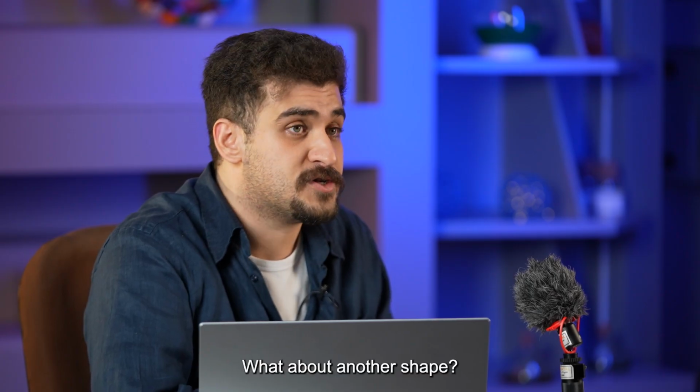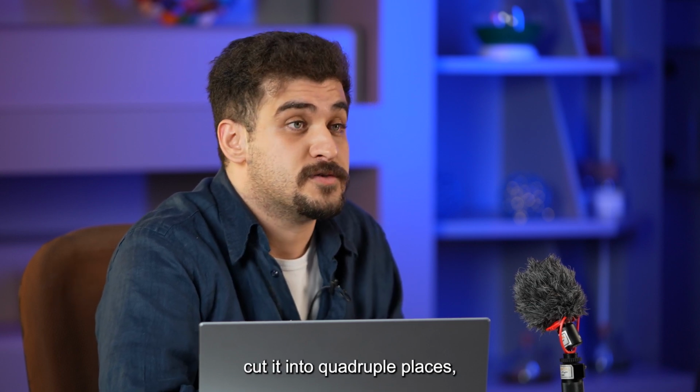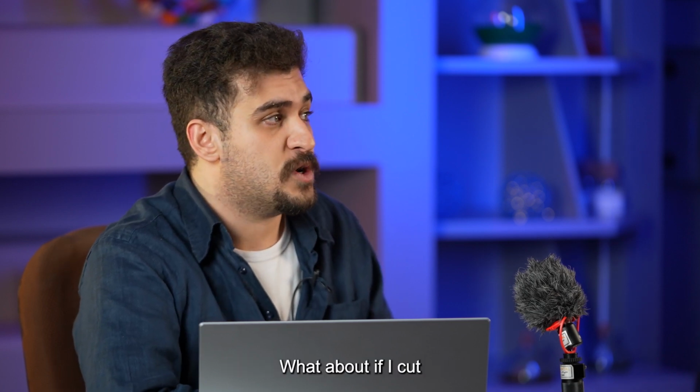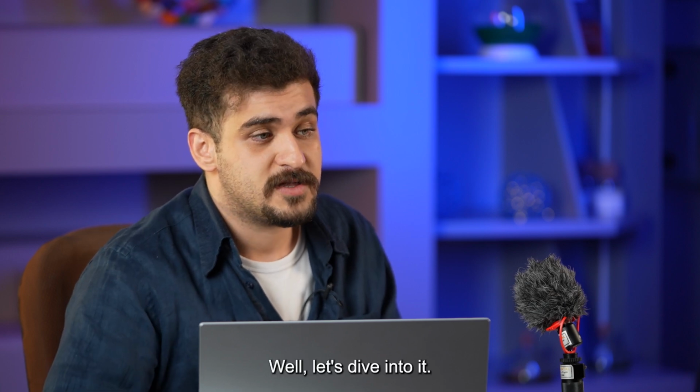What about another shape? What if I cut it in half, or even cut it into quadruple pieces, different shapes, different sizes? What if I cut it into an infinite amount of cubes? What will happen? Well, let's dive into it.